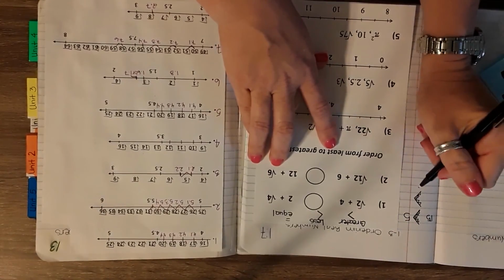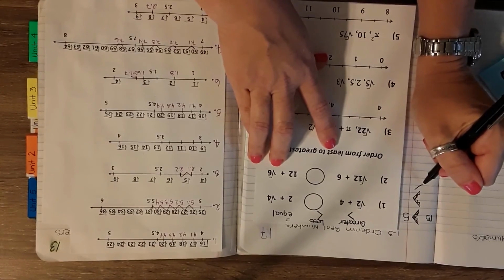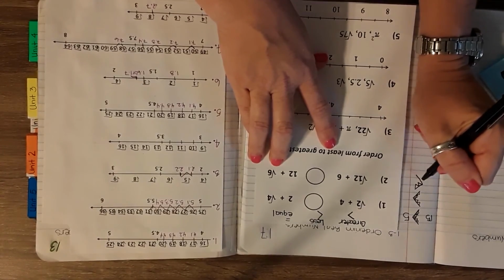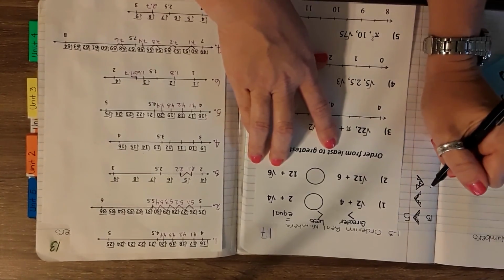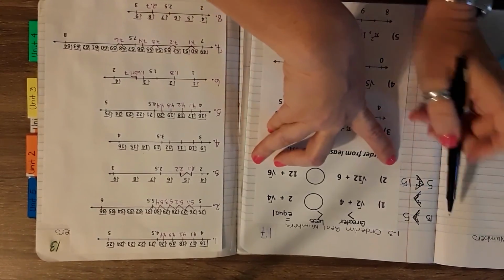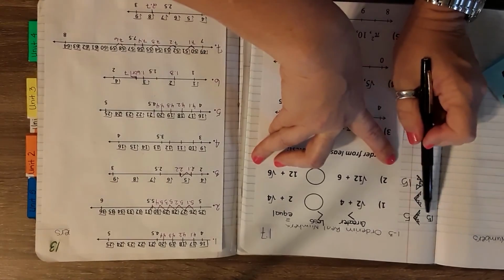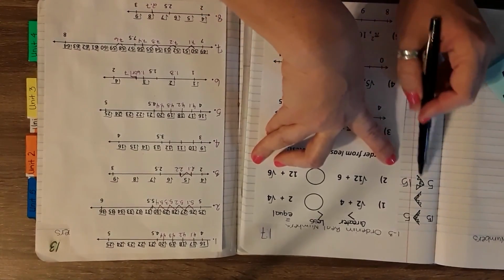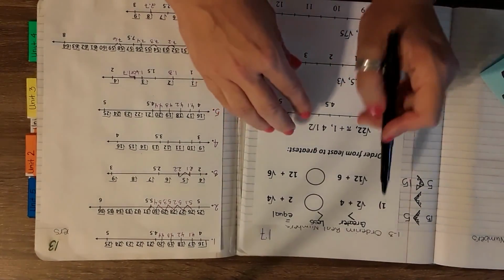Oh, I wrote both greater than, guys. So let's do it this way. And then I know 5 is less than 15. So if you can see here, the greater number is going to be eaten by the alligator mouth. Chomp, chomp, chomp. Okay? All right.